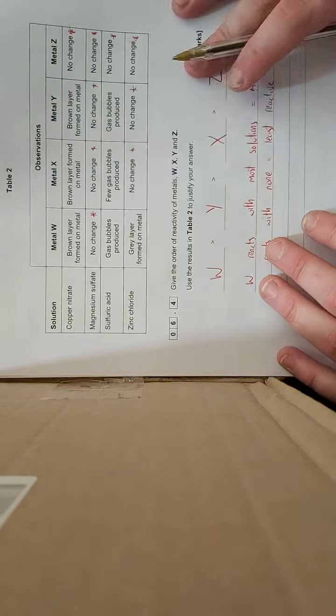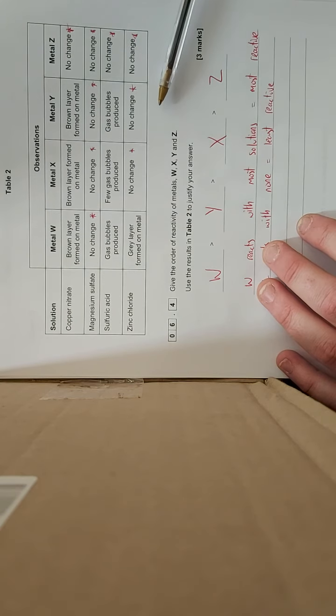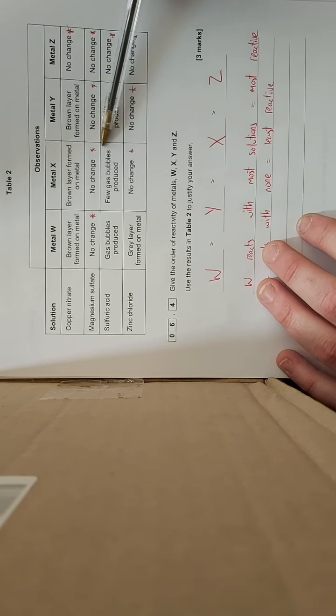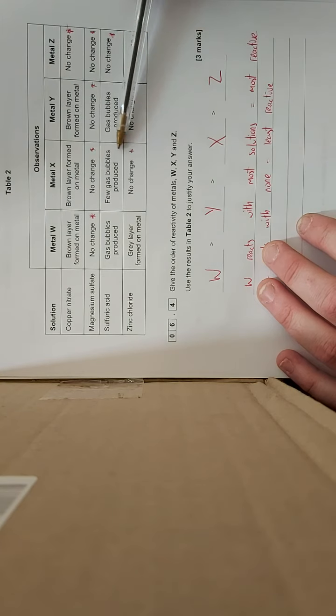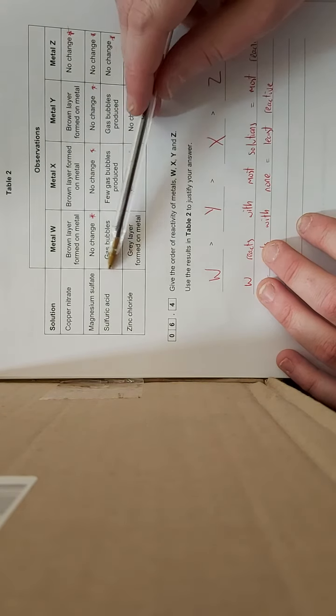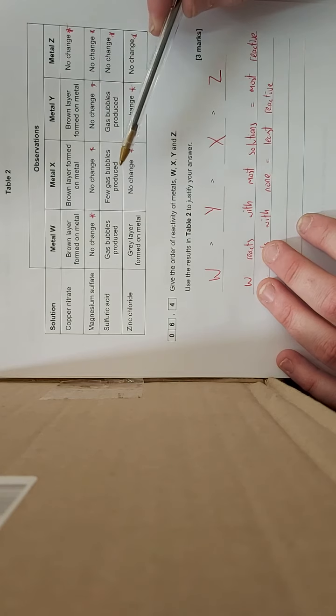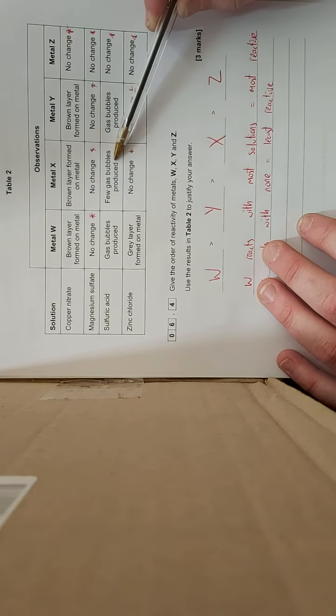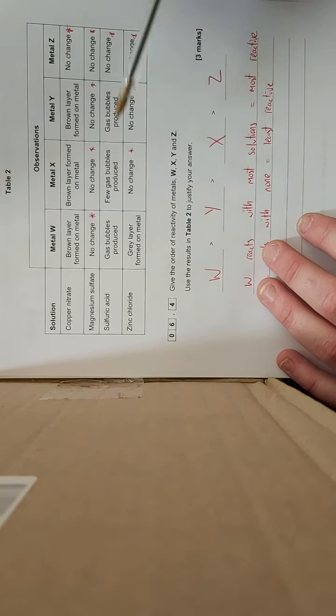If you look at the evidence, hopefully you can spot why I've said this. If you look at the first bit, they both get a brown layer formed on the metal, so that's no different. They both don't react with magnesium sulfate, but metal X only gives us a few gas bubbles with sulfuric acid, whereas metal Y gives us lots.